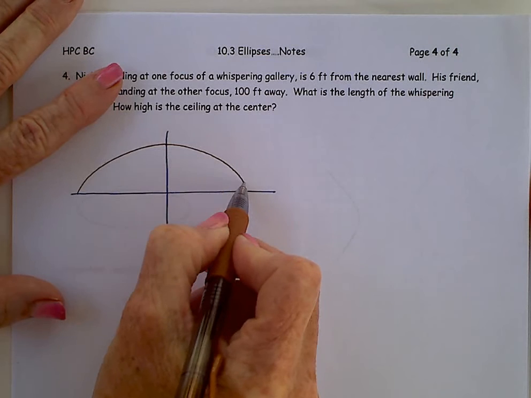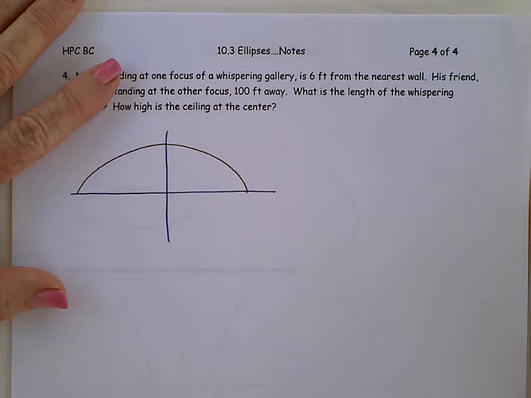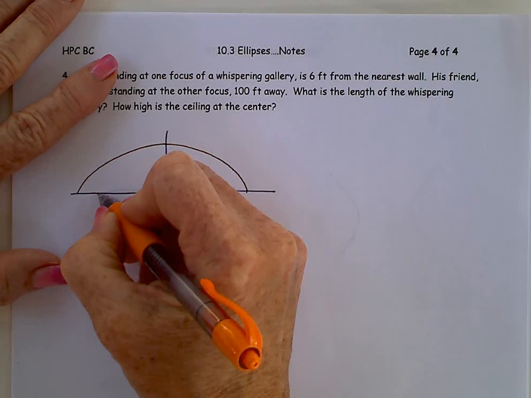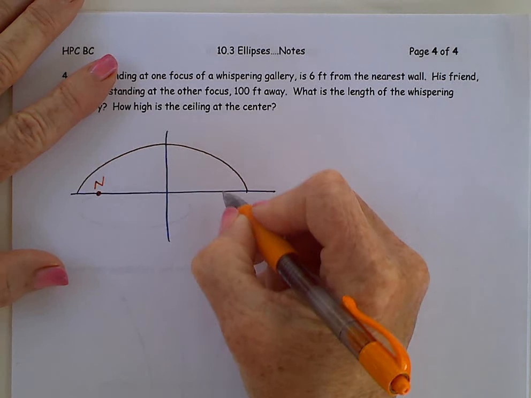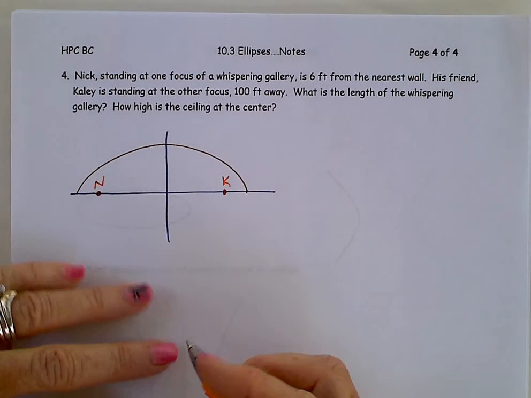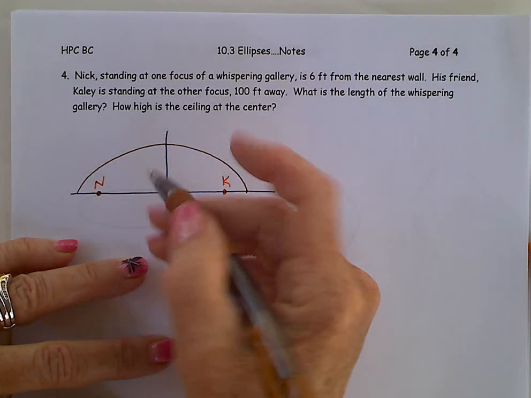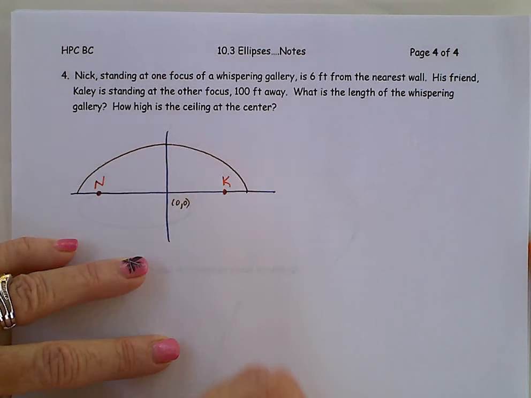So here is the ceiling right up here, and Nick is standing right there, and Kaylee is over here.